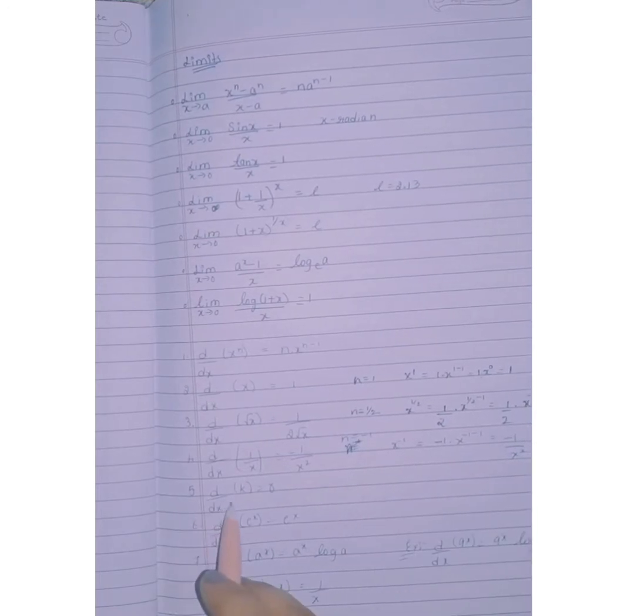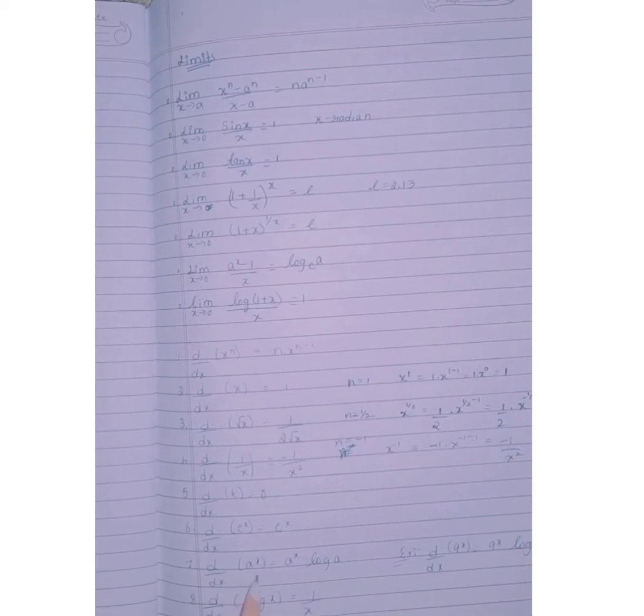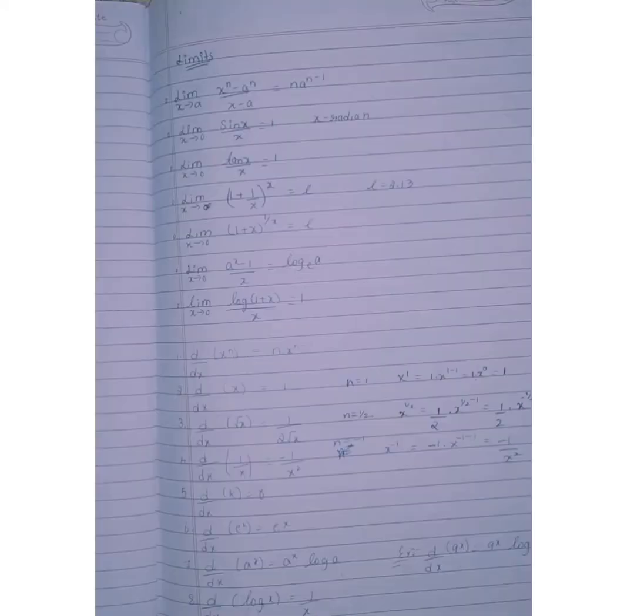And differentiation of a constant is 0, and differentiation of e power x is e power x itself. Differentiation of a power x is a power x into log a. Differentiation of log x is 1 by x.